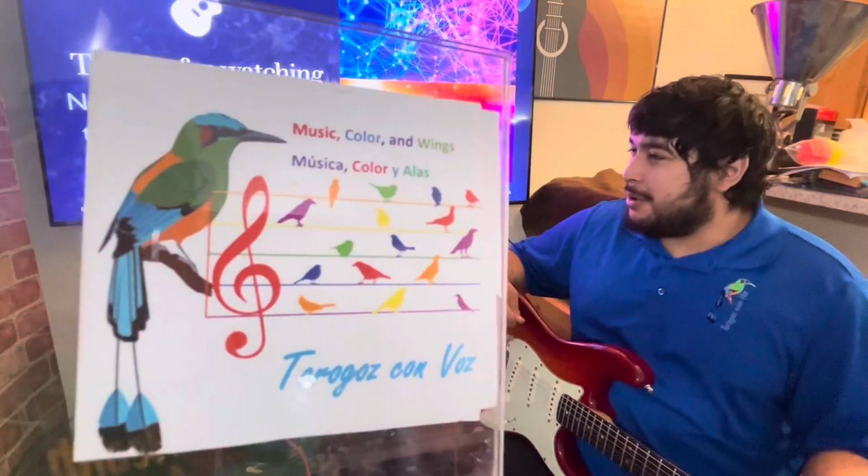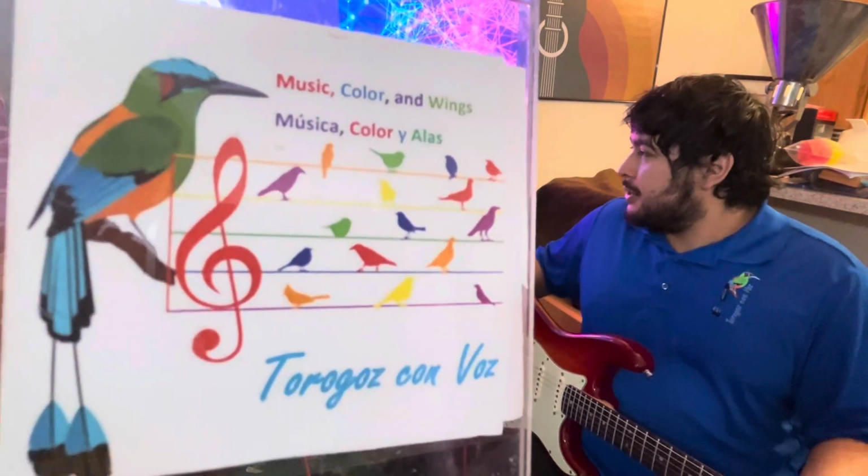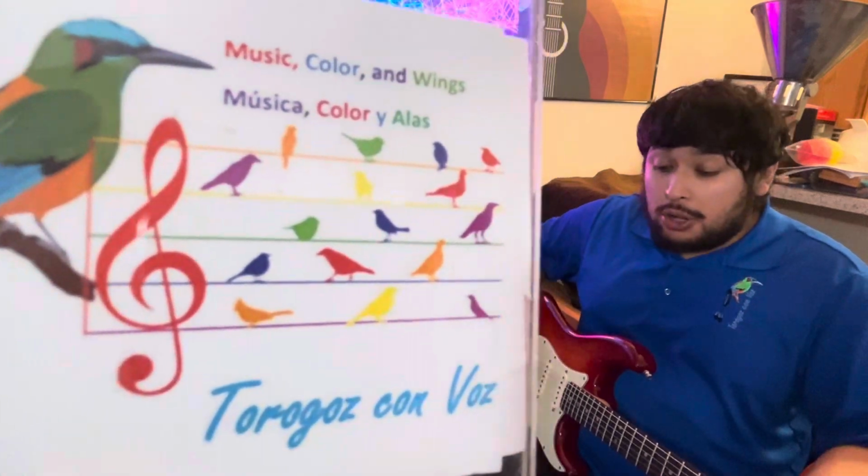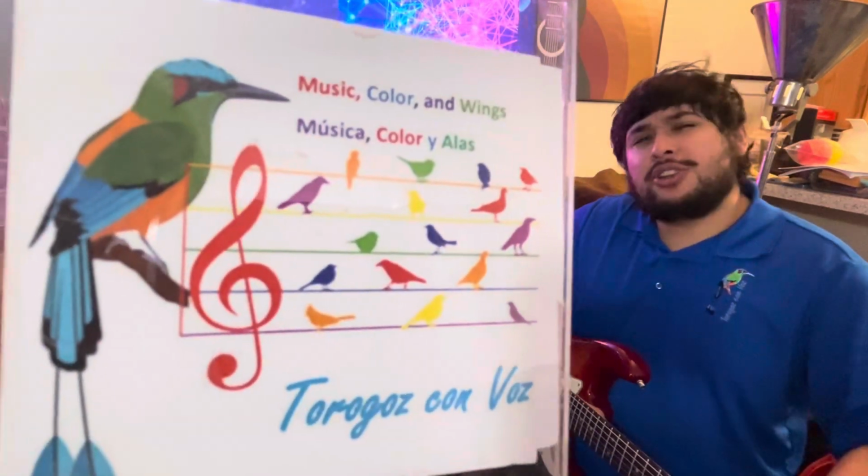So you can learn how to play beautiful chords like that. And when it comes to learning the solo of the song, you want to use tablatures.